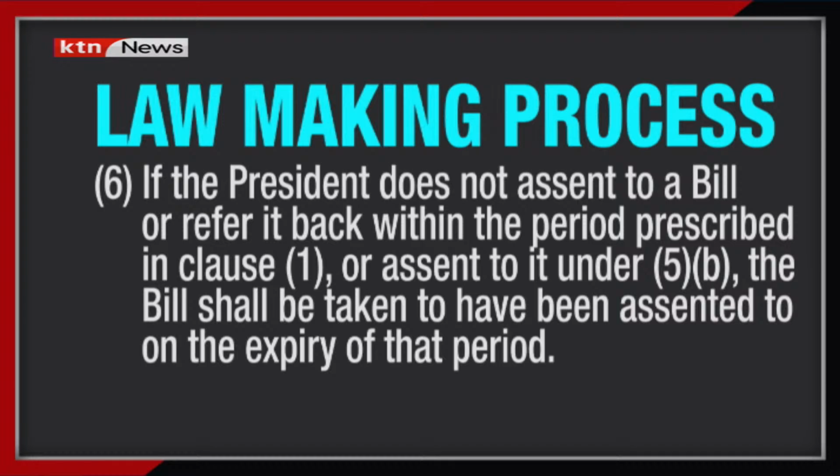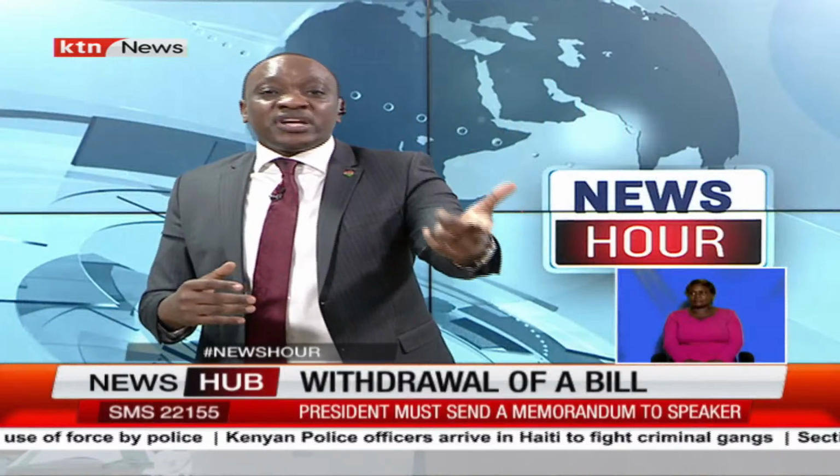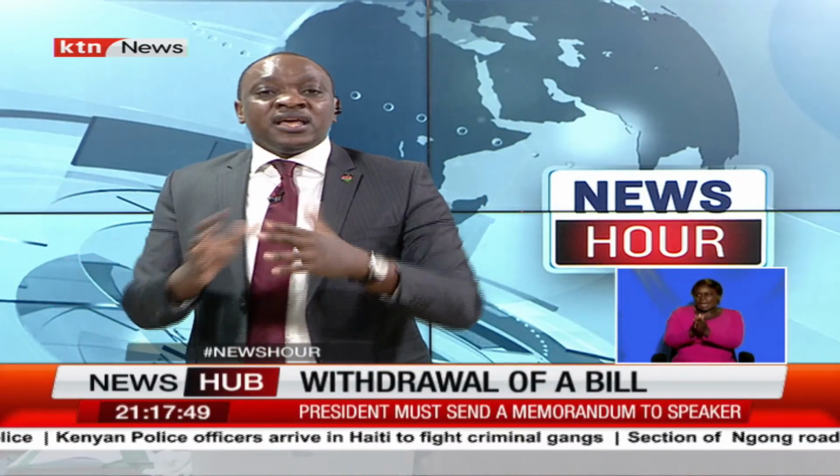Now, the reason why this is important is this. It was a mischief that was created in the Constitution to ensure that if the president decides that he's not going to assent to a bill that has been sent to him from Parliament, then automatically Kenyans will not survive without a law. What happens is then the law or the bill automatically becomes law on the 14th day. This is practical whenever Parliament has the majority, the opposition has the majority, but the minority have the presidency. In our case, both the majority in Parliament and the presidency belong to one.